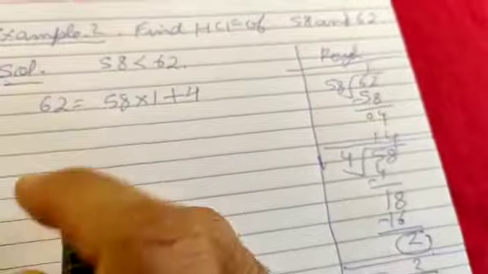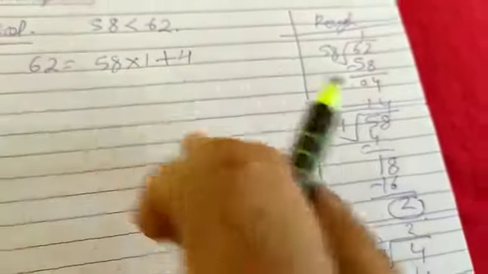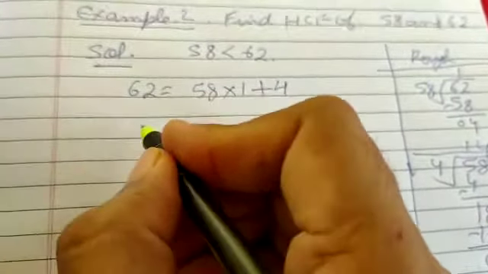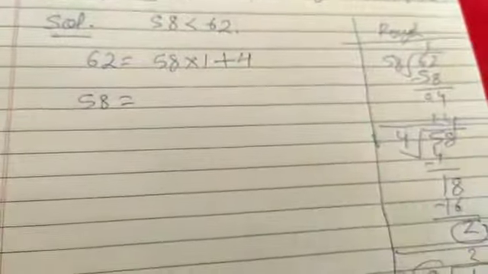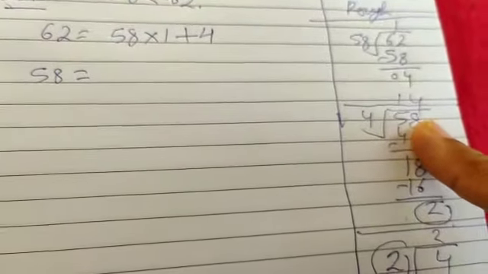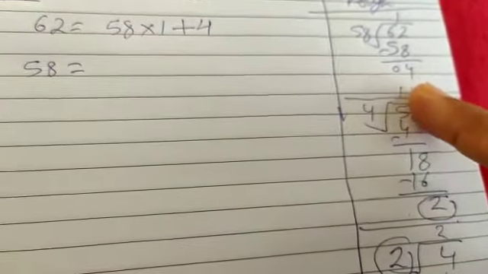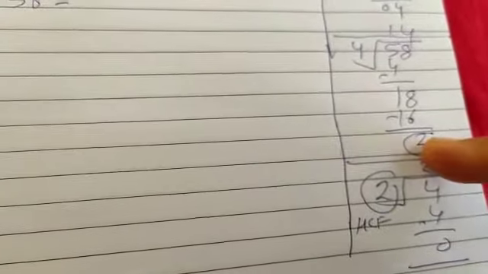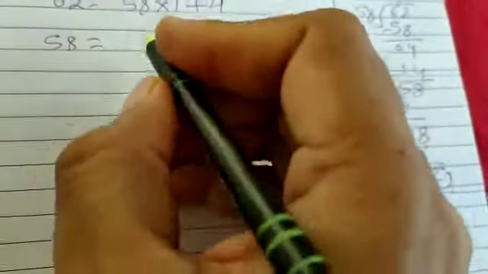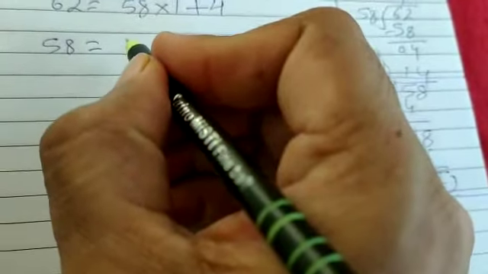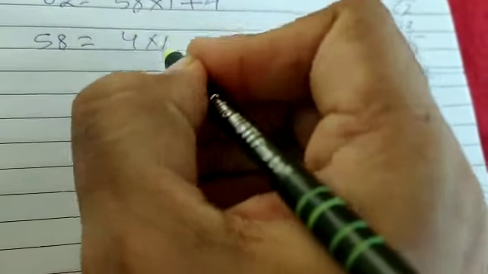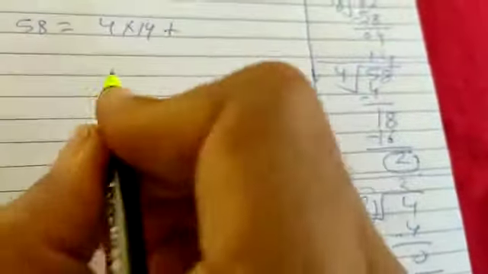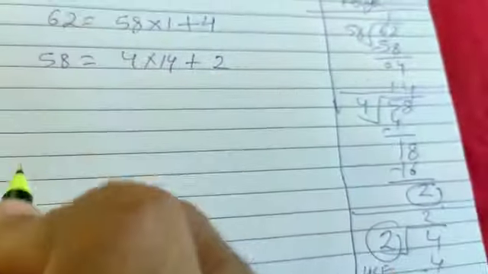Now next, we will go for step number 2, that is 58. 58 can be written as, again, dividend equal to divisor into quotient plus remainder. So that is 58 is equal to 4 into 14 plus 2.